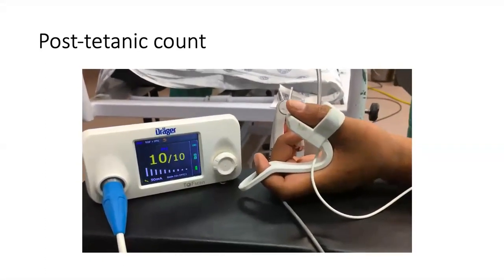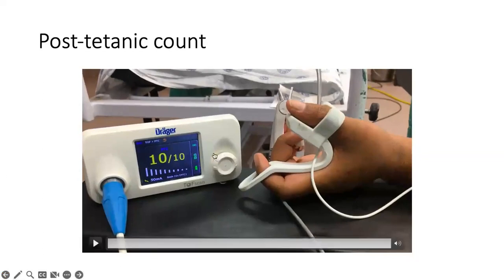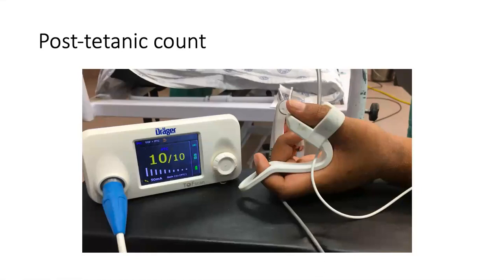There we are. So then it gives you a value to say how many twitches we had. So here we had 10 after we mobilized acetylcholine. Okay, so then there are tables. Actually, it's beyond the scope of this presentation.